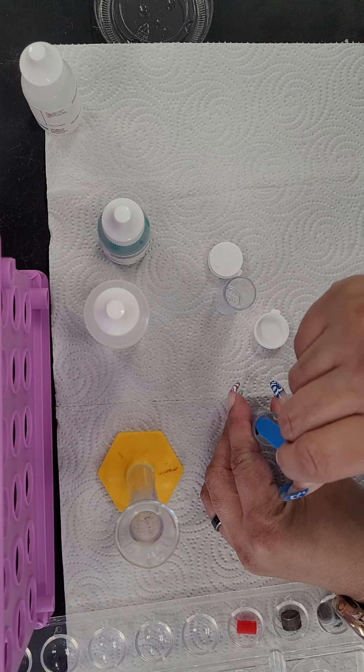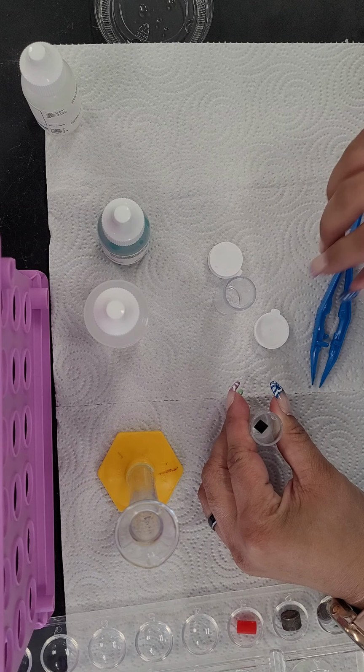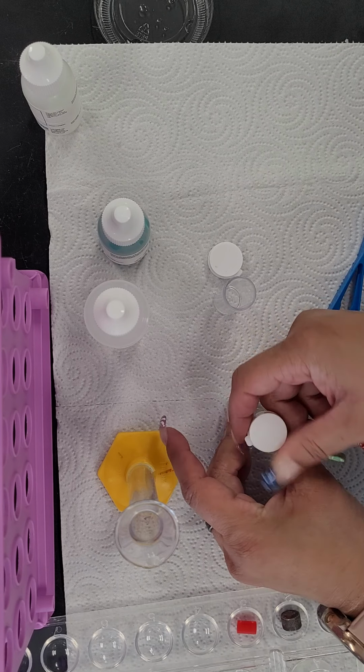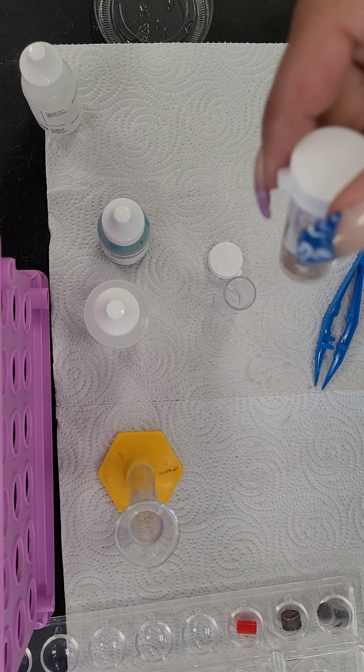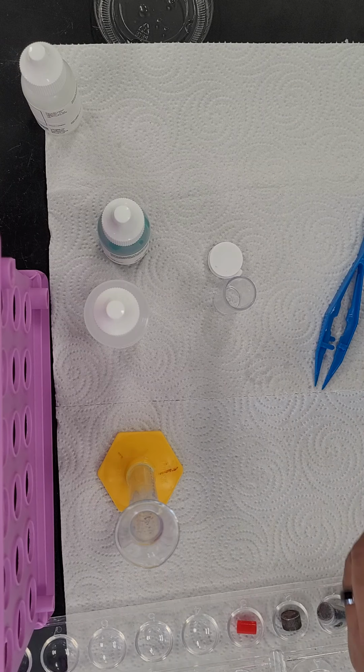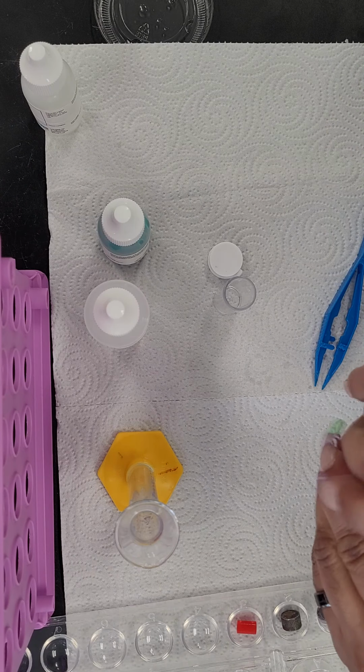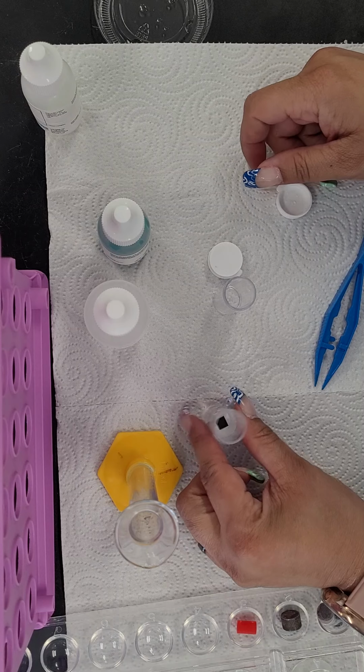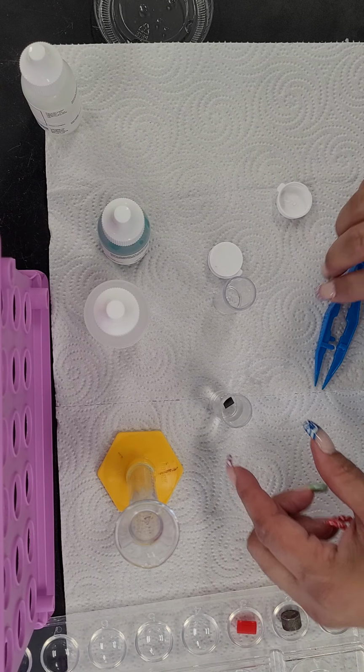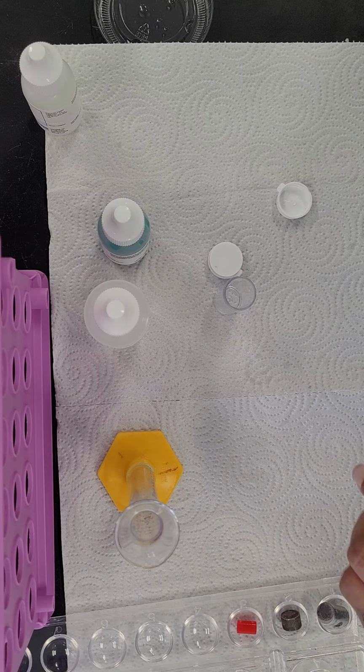So this piece, okay, so I'm pushing it down just to see what happens. You can actually cap it and shake it, and nothing is happening there. It is still continuing to float. So relative to water, this black piece is less dense.